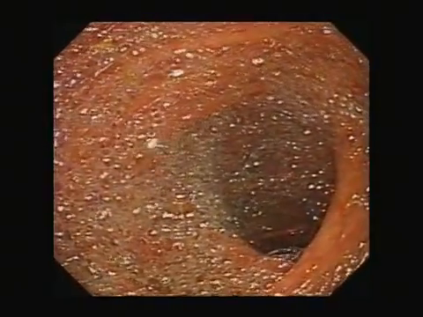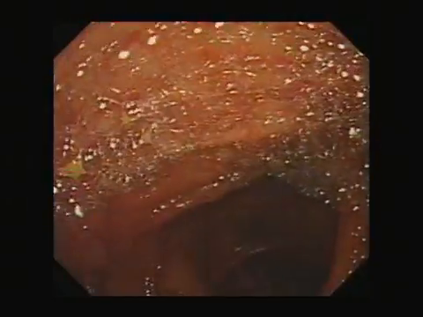Bile salts, detergent-like, can cause bubbles. Silicone solution lowers the surface tension and gives a better view.